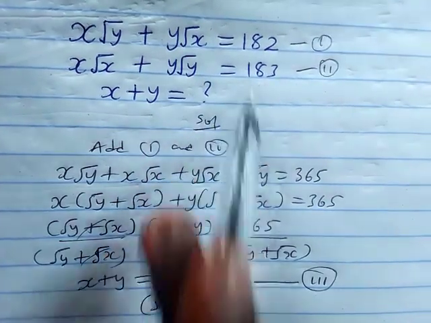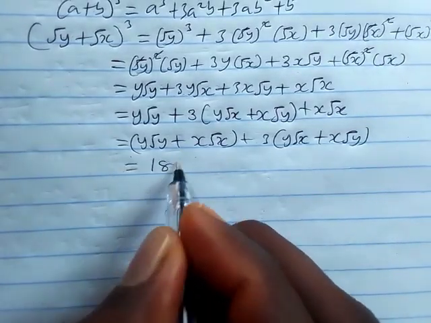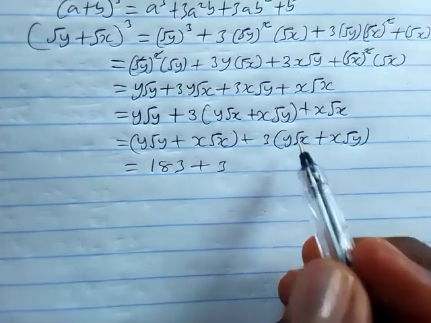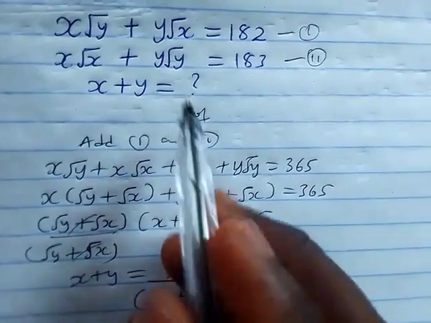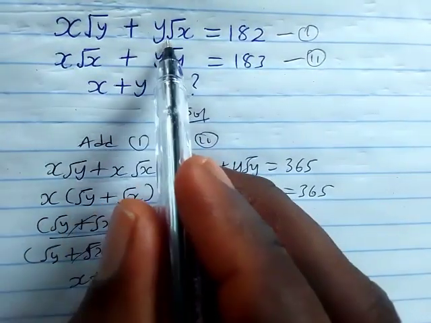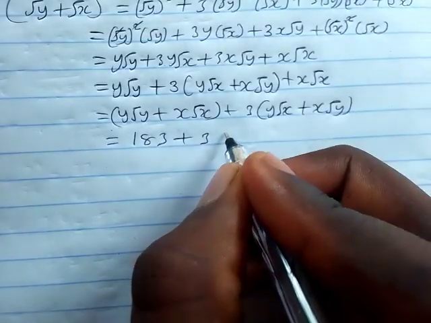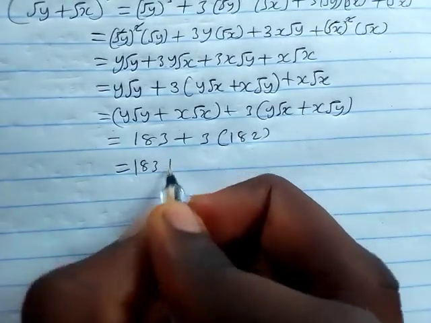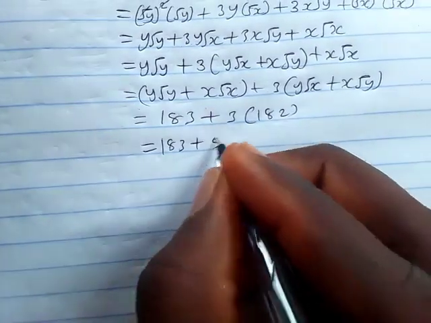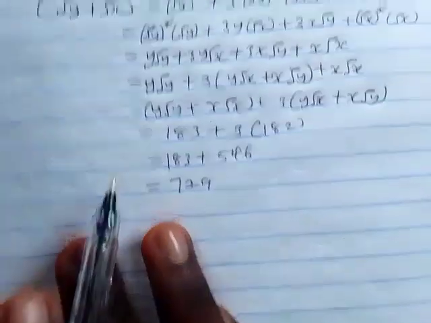We're going to plug in this value into this. So we're going to have 183 plus 3. You also observe that this is exactly what we have in equation 1: y root x plus x root y. That is it. So we have y root x plus x root y equals 182. We are going to plug this value in here, so we're going to have 182. So this equals 183 plus, when we multiply this, we have 546. So this gives 729.